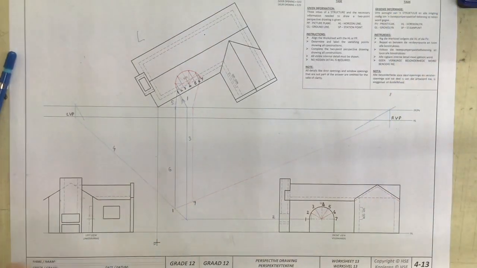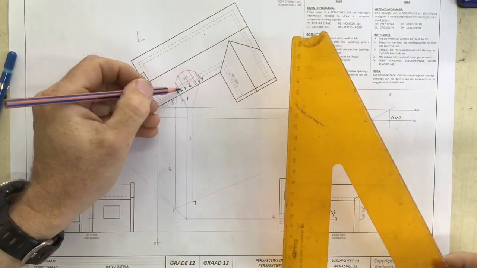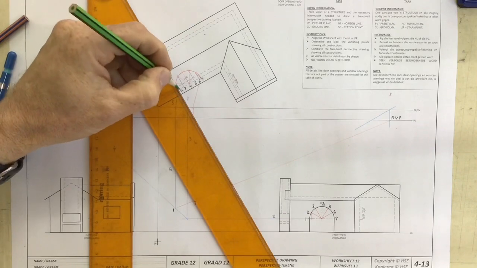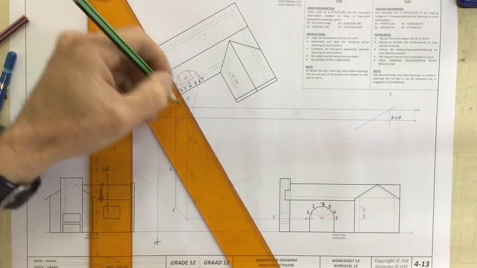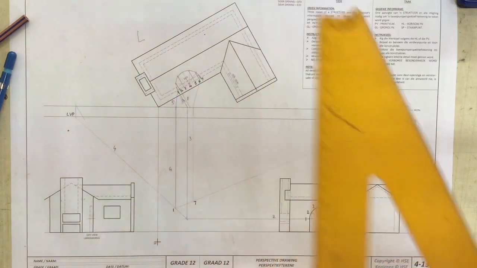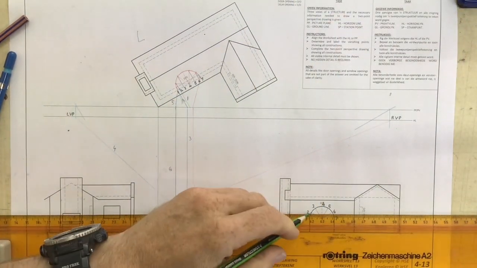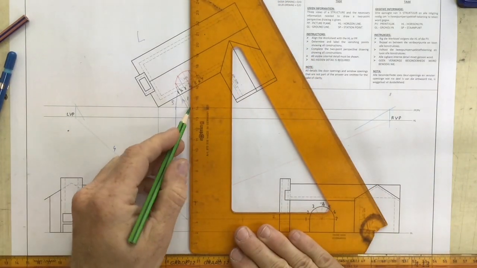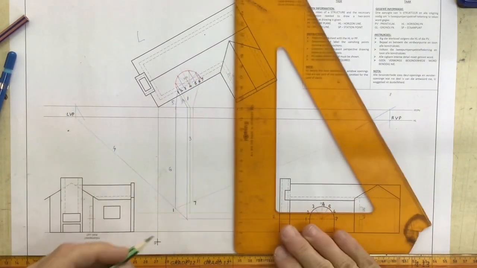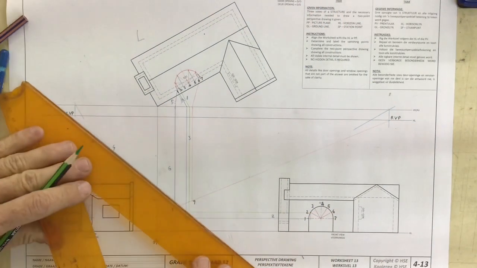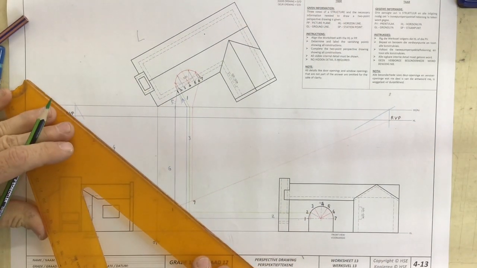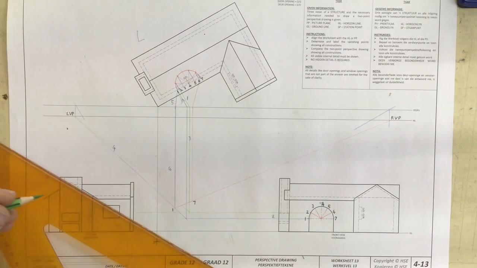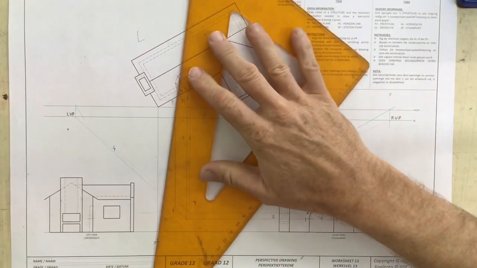Right, let's do point number 2. There is point number 2 over there. I'm going to take a line going out from point number 2 at that 60-degree angle. I'm going to find point number 2 over here, take a line across, drop a line down from where it cuts the picture plane, go off in the direction of the left hand, off to the left-hand vanishing point. Find point number 2 over there.